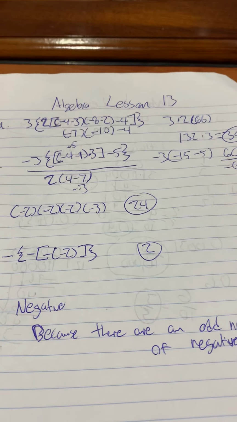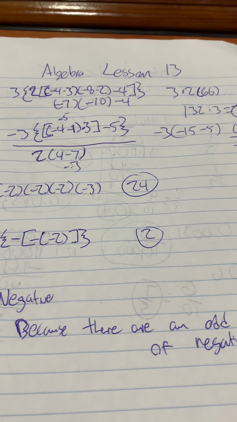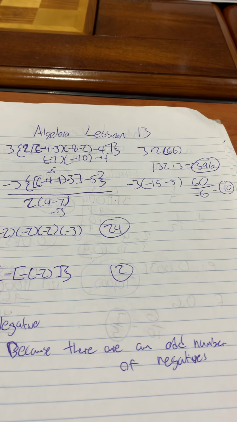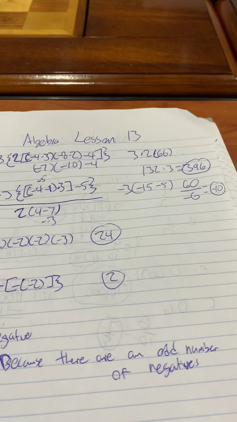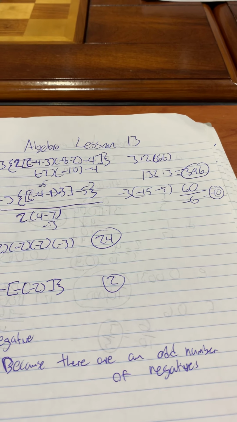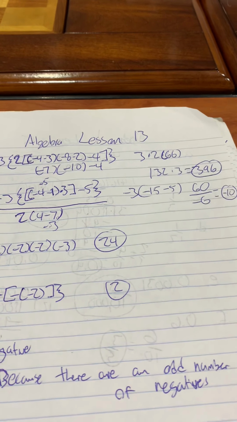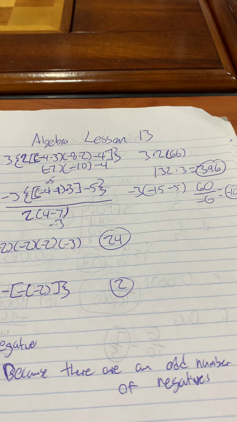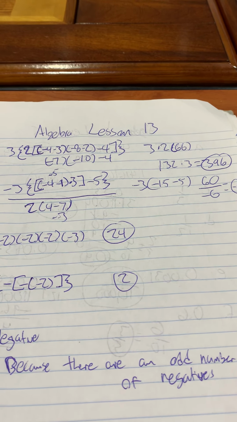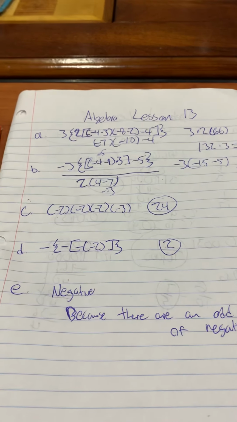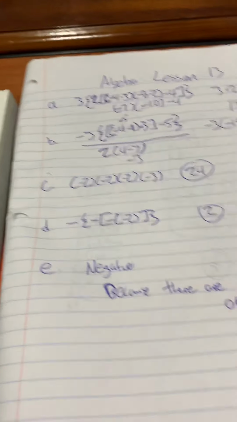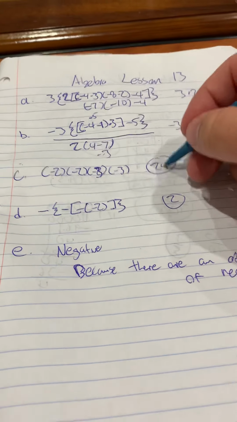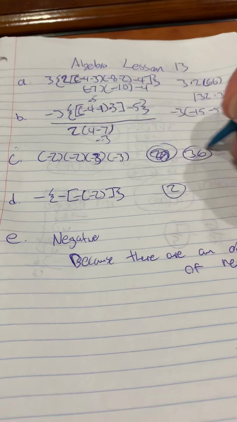On these order of operation problems, we really just have to make sure we're taking them slow, being careful with our arithmetic, and double checking our work to make sure we didn't make a silly mistake. I actually just realized that I wrote down letter C wrong. Hopefully you're still watching. This was supposed to be -3, so it's actually 36 and not 24.